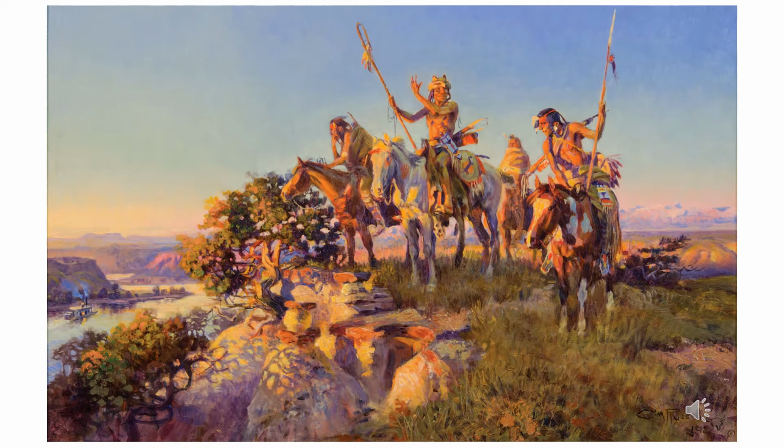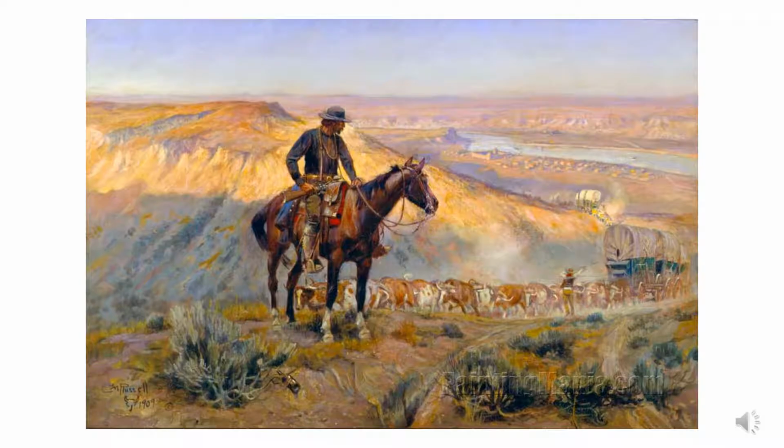Look at this painting by Charlie Russell called Fireboat. The mountains, clouds, and sky are in the background. The river and boat are in the middle ground, and the people and the horses are in the foreground. This painting is called Wagon Boss.